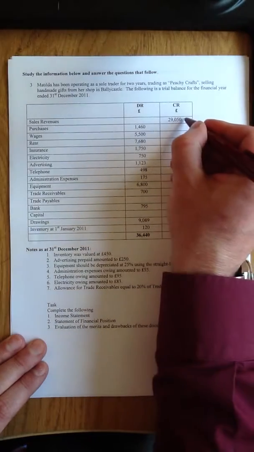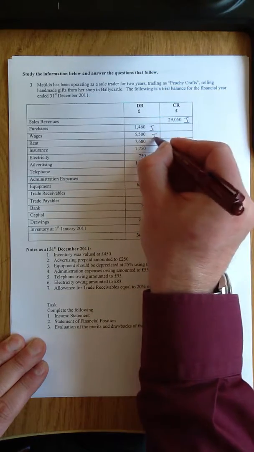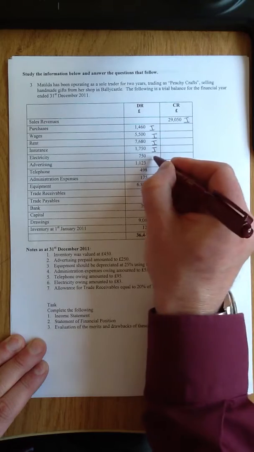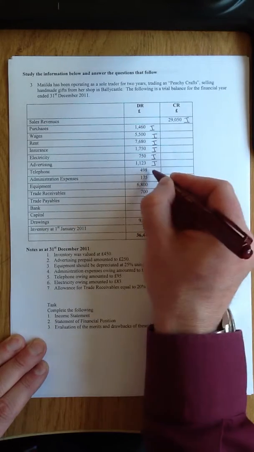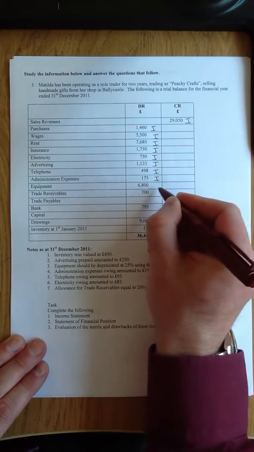Sales revenue, that goes into the income statement. Purchases, income statement. Wages, income statement. Rent, income statement. Insurance, income statement. Electricity, income statement. Advertising, income statement. Telephone, income statement. Administration expenses, income statement.